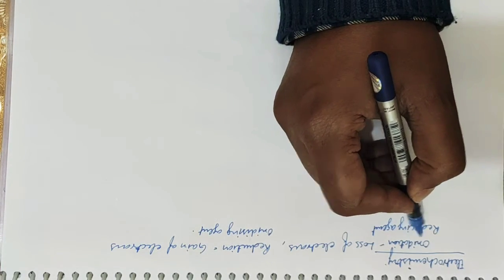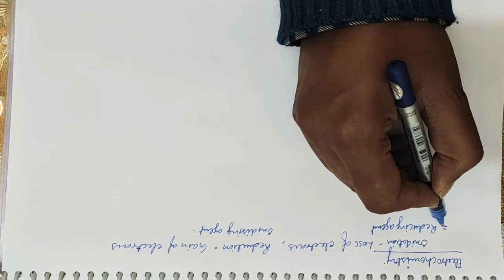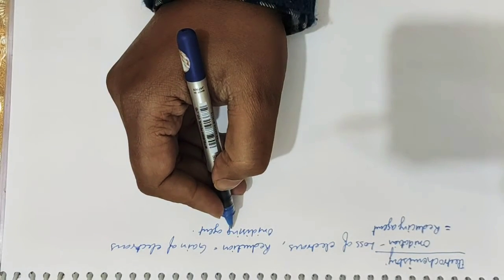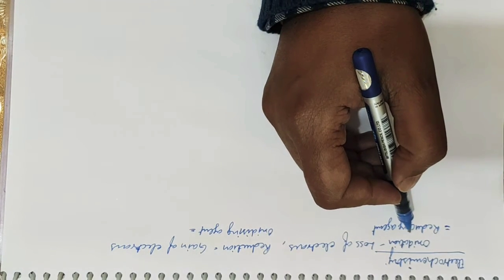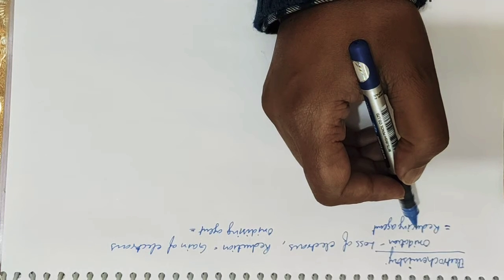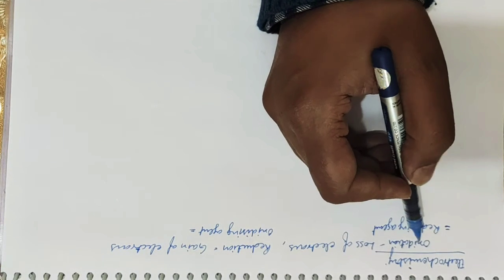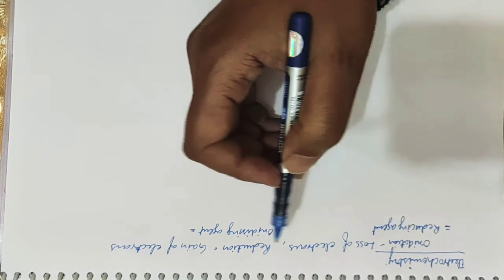And oxidation is equal to reducing agent. So a reducing agent will undergo oxidation, whereas an oxidizing agent will undergo reduction. So these are the same things. You will face these words again and again in electrochemistry, that is, oxidation and reduction.